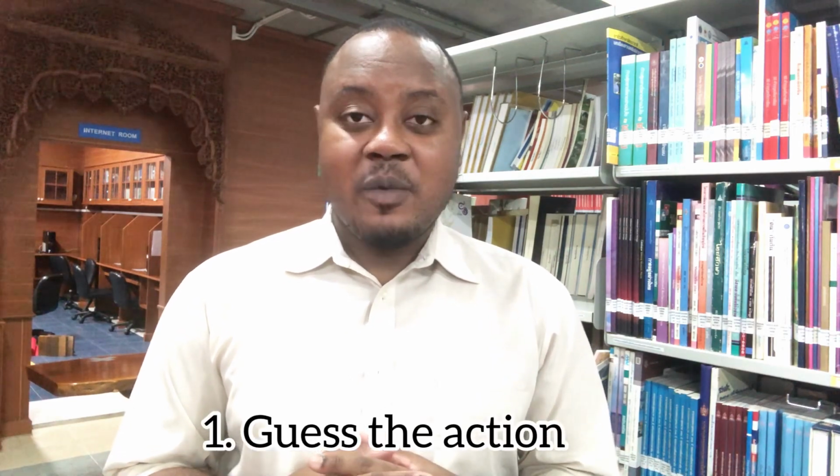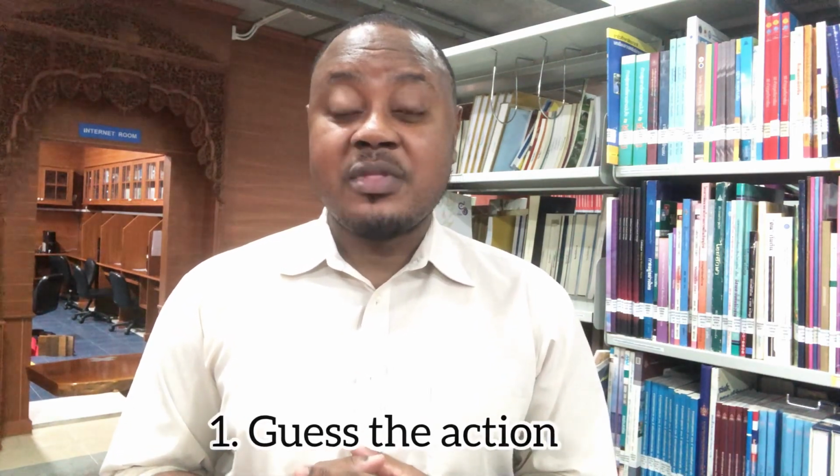The first icebreaker you may want to use is guess the action. With this game, all you have to do is think of a word, perhaps a noun, like types of animals. Once you think of this word, you have to mime the action of the animal, and the students have to guess what animal it is.